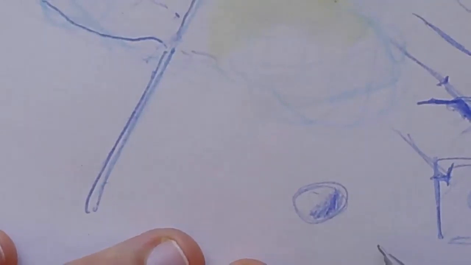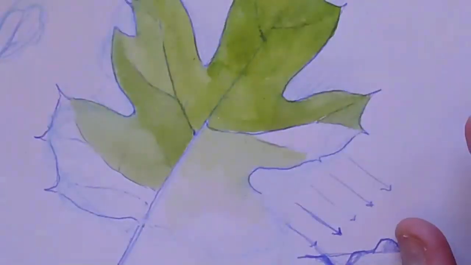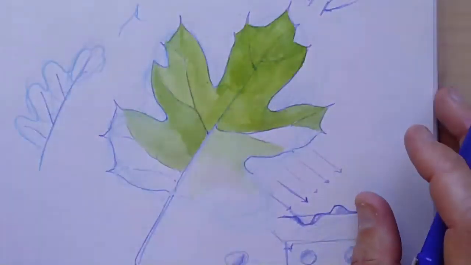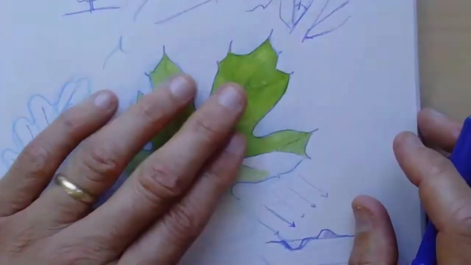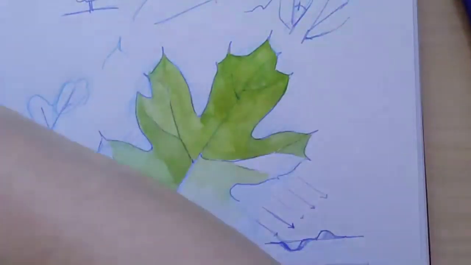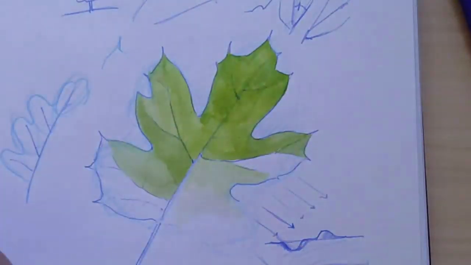The light's actually coming from here. I tricked you. There's no visual clue in this drawing which way that is going. So on the big drawing, if I'm going to be doing divots and dimples, I have to have some other clue to somebody which way the sun is coming from.